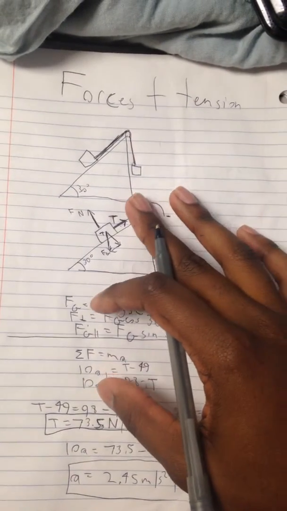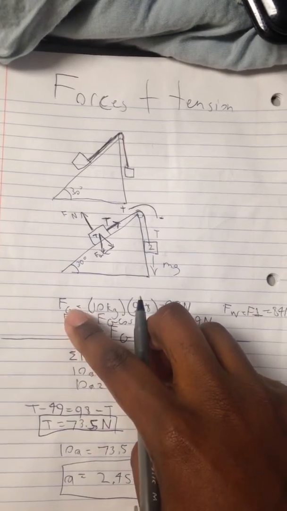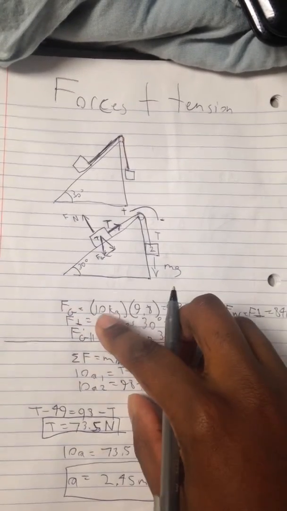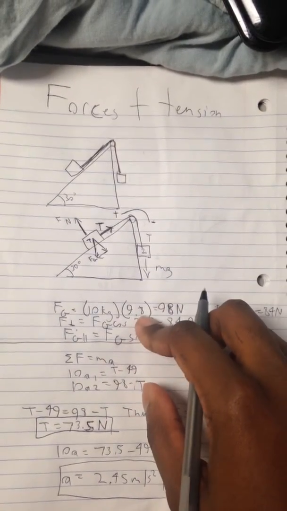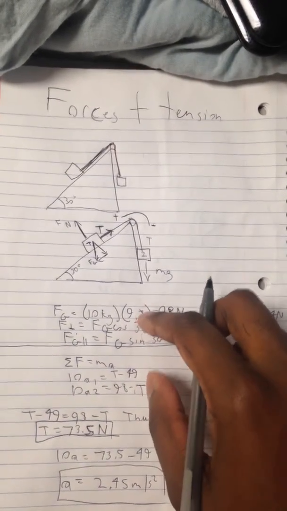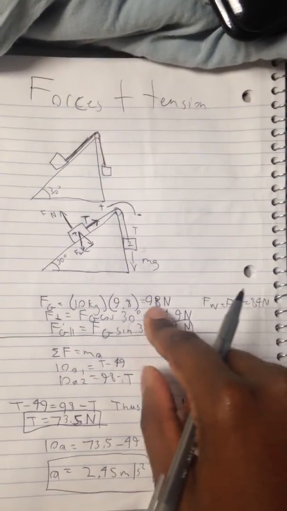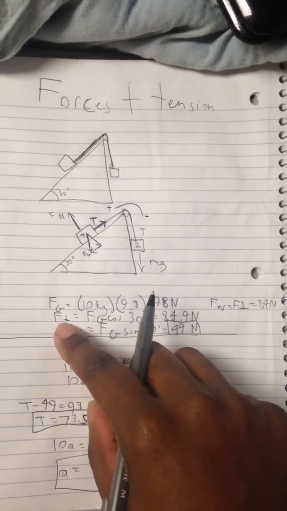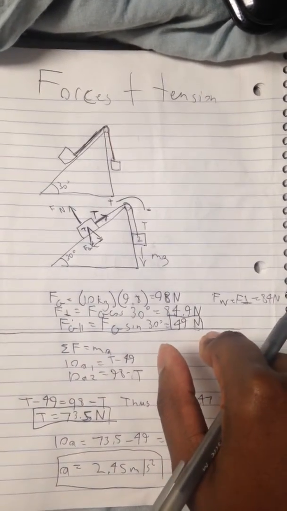To find the gravitational force, I simply multiplied the mass times the acceleration of gravity to get 98 newtons. And this is the perpendicular component, and this is the parallel component of the block.